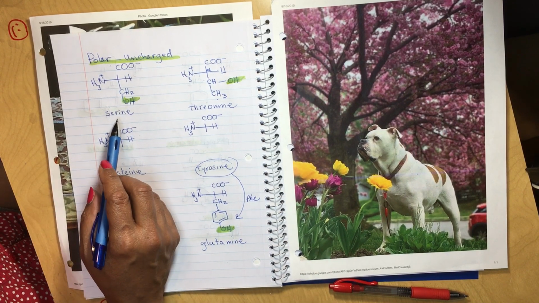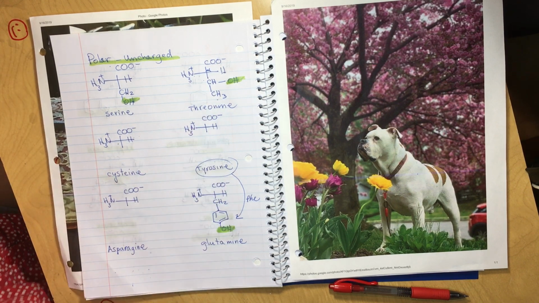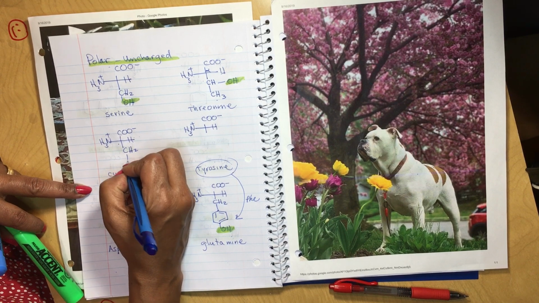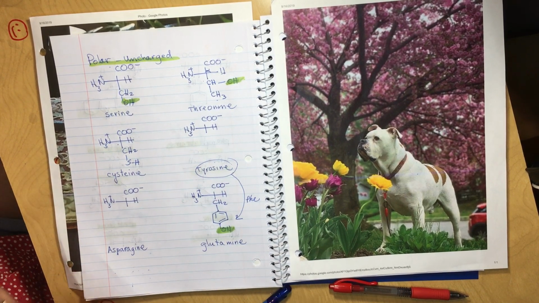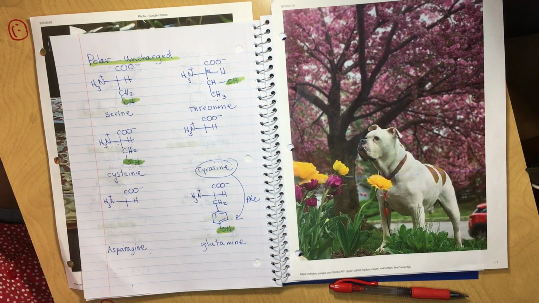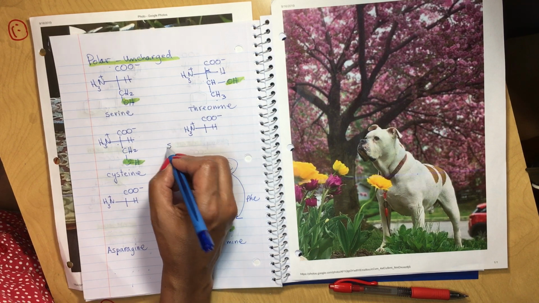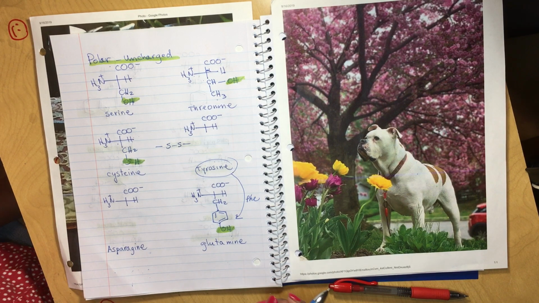Now we have serine, we have threonine, and now we have cysteine. It's also polar because it has a sulfur. Remember, cysteine is very unique because it's the amino acid that is going to be oxidized to make what we call a disulfide bond. We have discussed that, and that is coming back in protein structure.